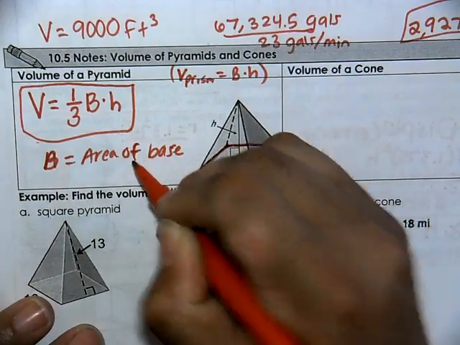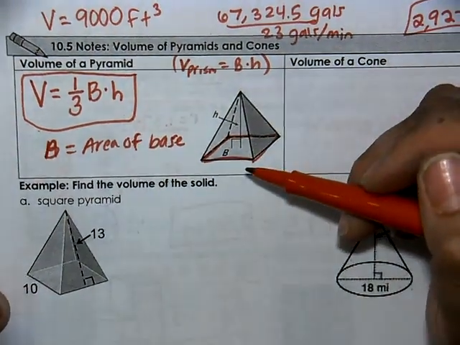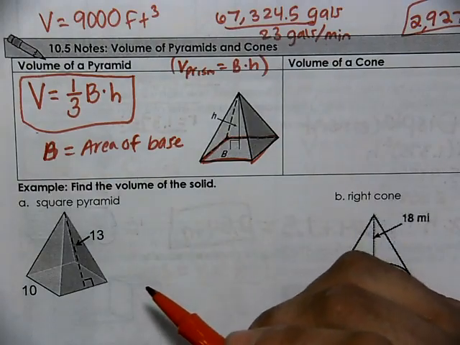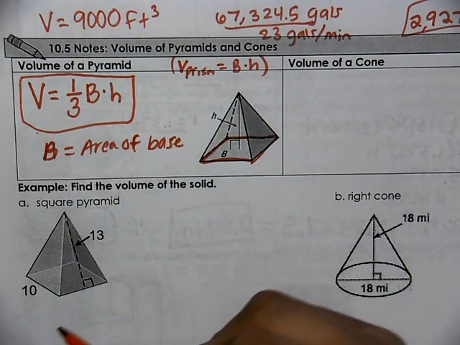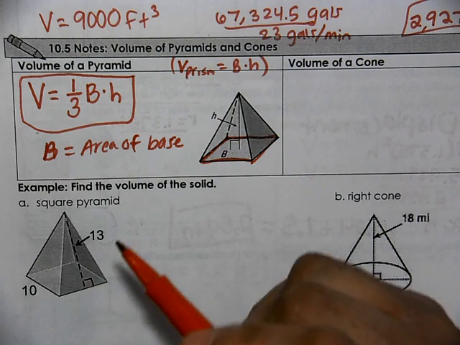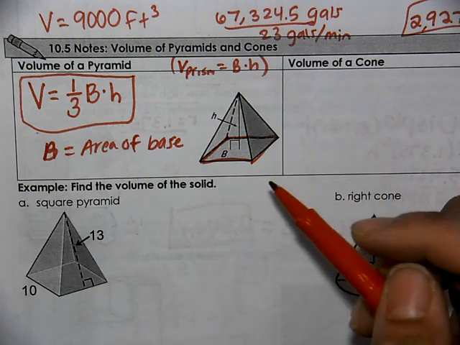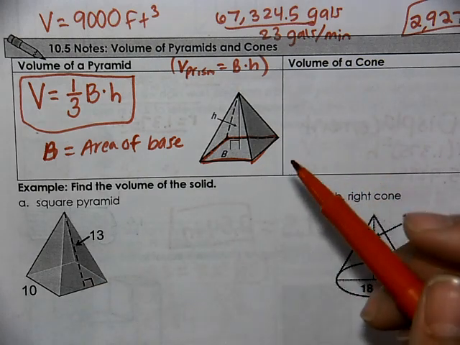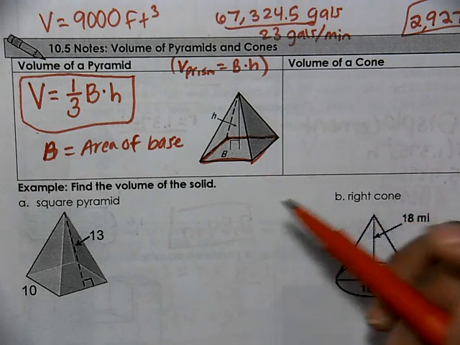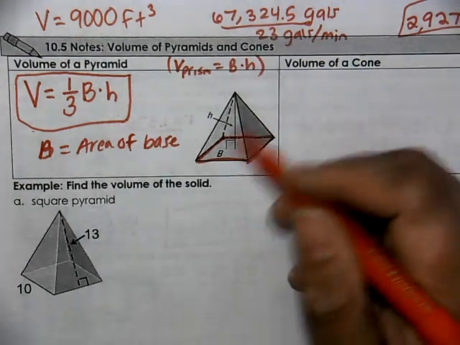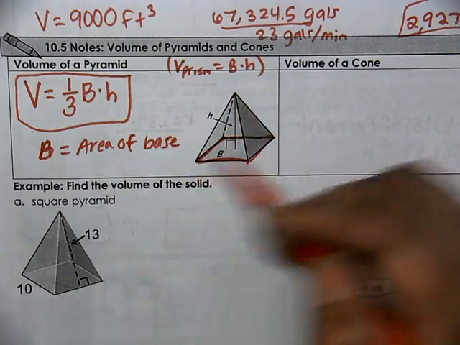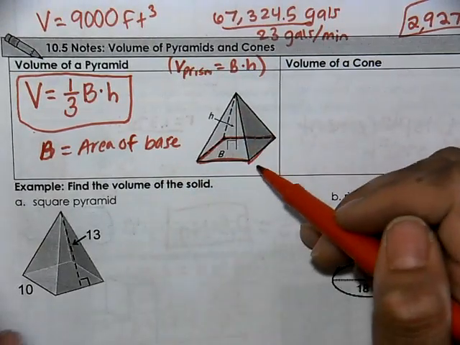And remember, the base can vary. For a pyramid, it could be a square, a rectangle, or a triangle. But we are going to mostly stick to regular solids again. So we'll do squares and triangles mainly. But again, you may see other types of bases as well.